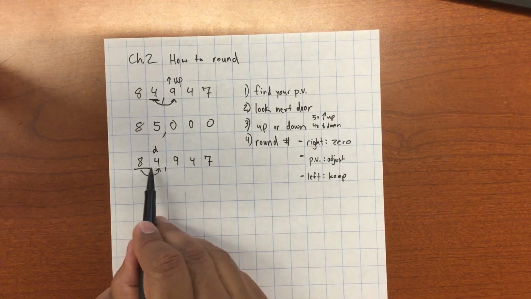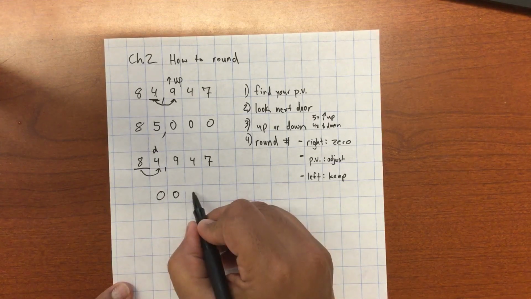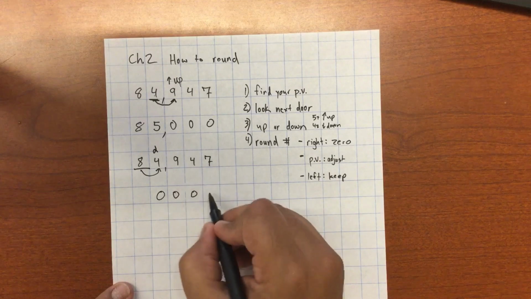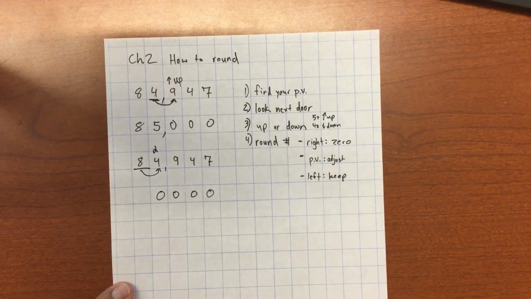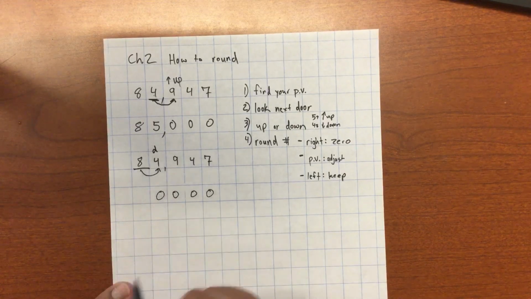Everything to the right of my place value turns into a 0. So the 4 turns into a 0, the 9 turns into a 0, the other 4 in the 40s, and then the 7 turns into a 0. Finally, I should adjust my place value. This tells me to go down.